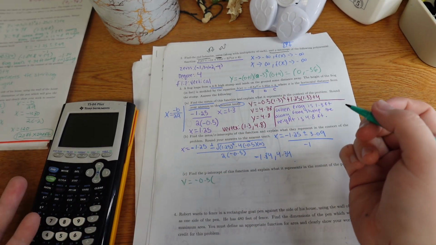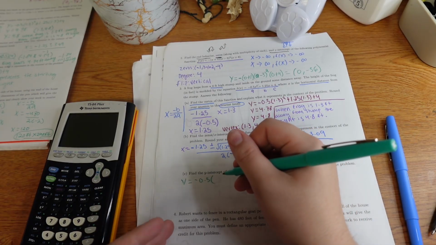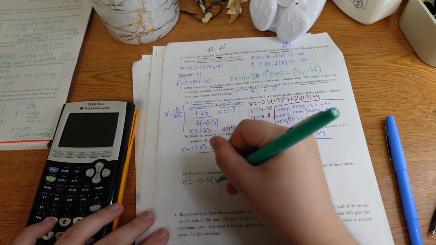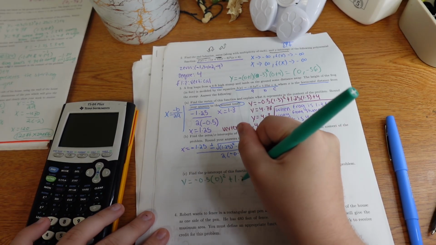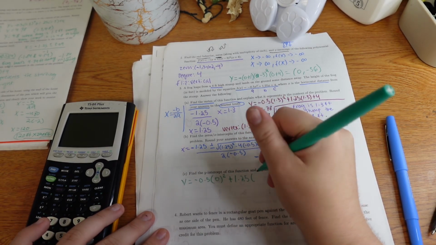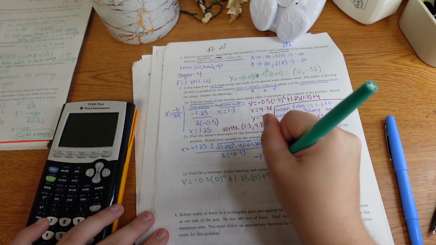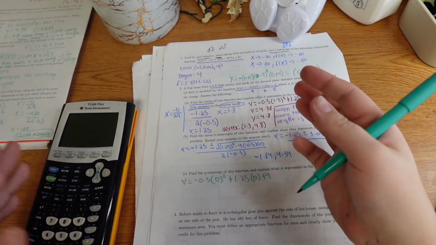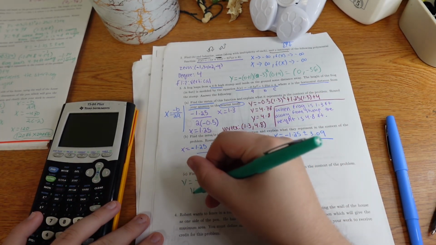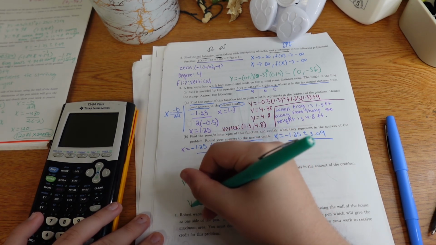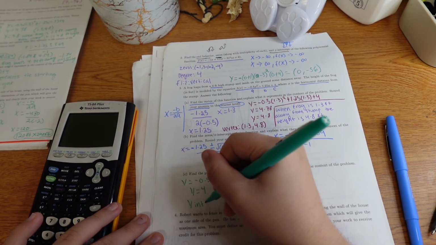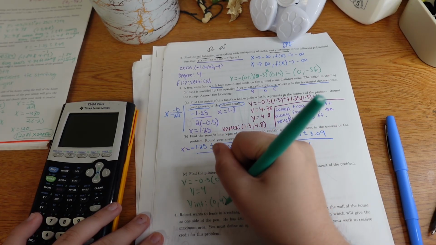What did we say we plug in for x when we're finding a y-intercept? We plug in 0. Plus 1.25 times 0, plus 4. Now you're going to plug it all into your calculator, and you're going to find y is equal to 4. So our y-intercept is going to be a coordinate pair of 0 and 4.